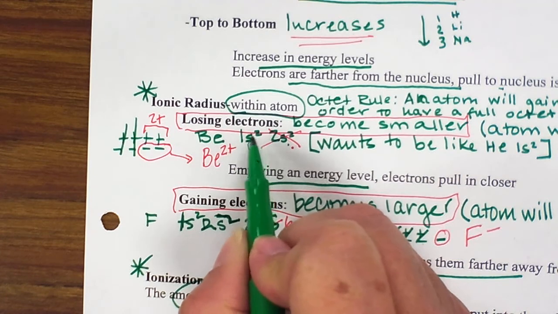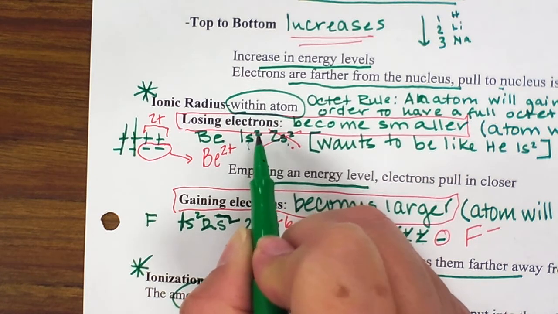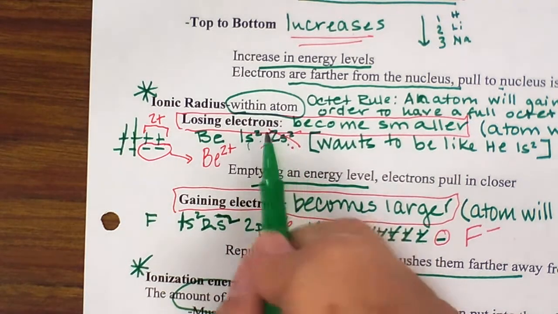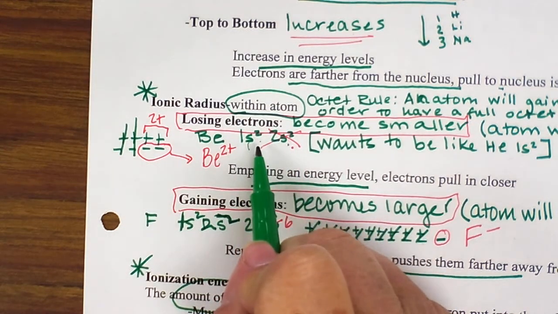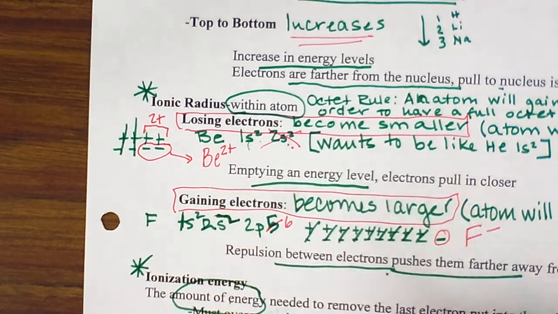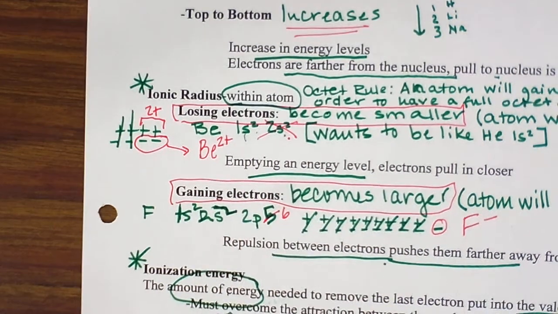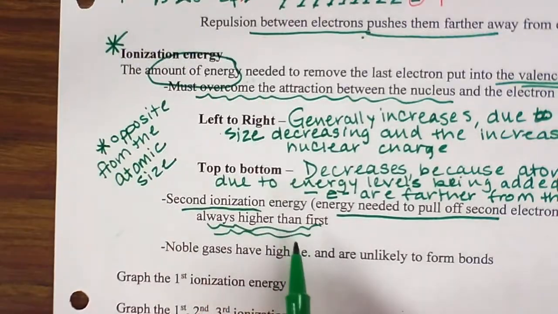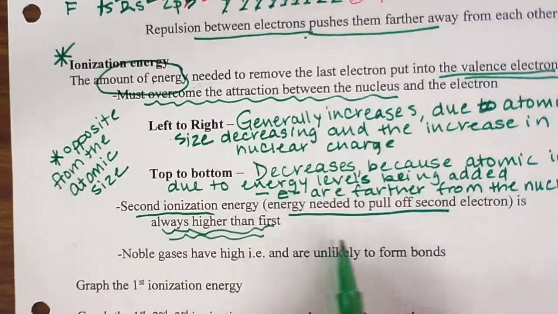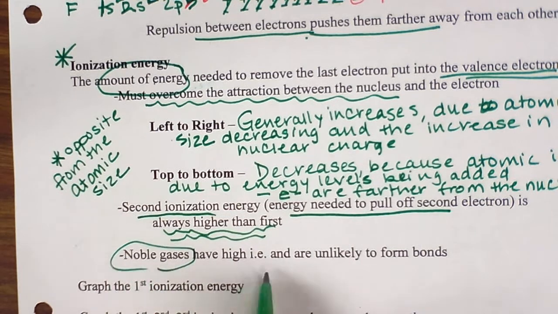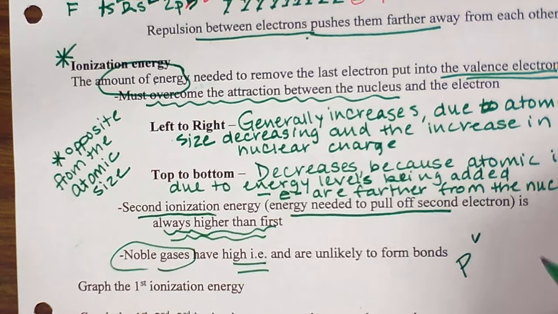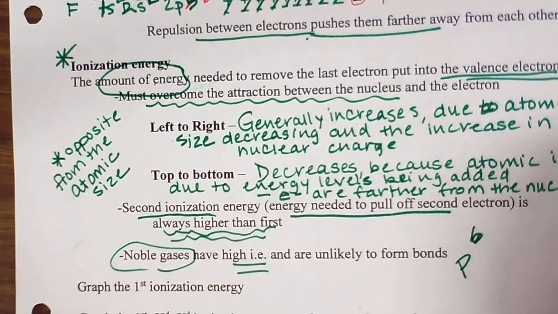Like your homework tonight, that's what it is showing. In question 4 and question 6, they're talking about why the ionization energy is so much higher. Because you're pulling off that stable P6 or S2. But the second ionization is always higher than the first. And noble gases have high ionization because why? Well, they're P6. They're not going to bond with anybody. They're not going to give up any electrons.